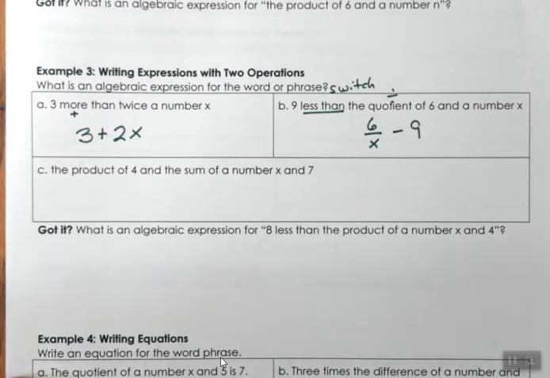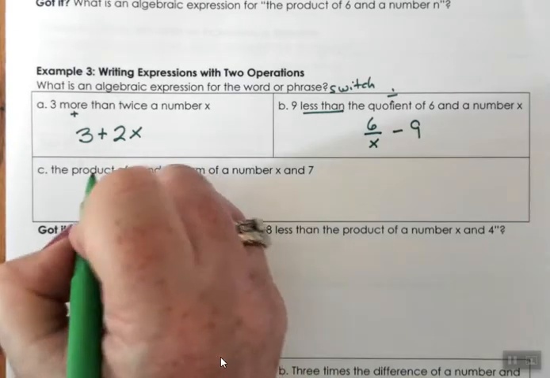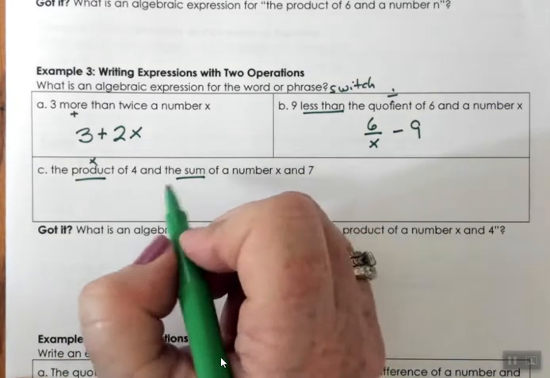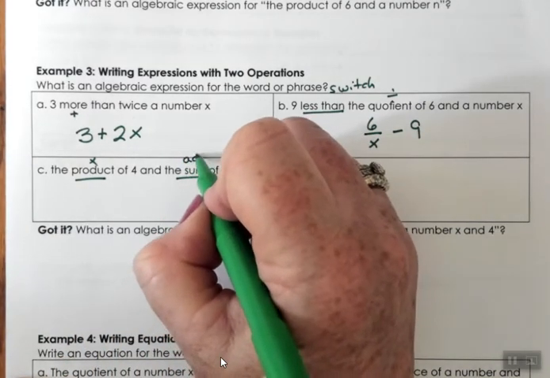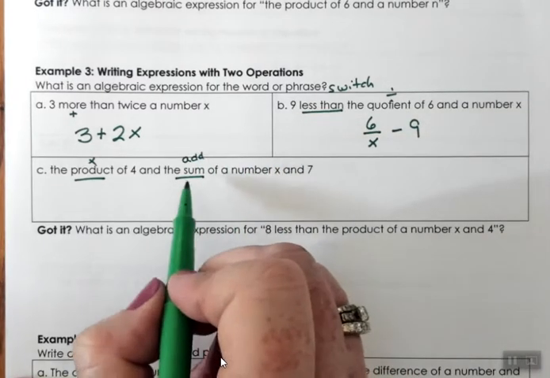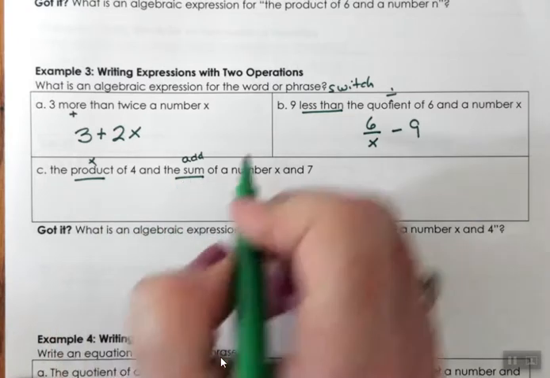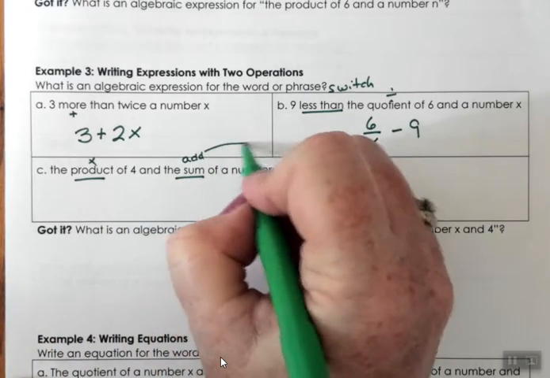All right, the product of 4 and the sum of a number x and 7. Product is multiply, sum is add, okay? So this is the product of 4 and the sum. That means we need to add these two together.